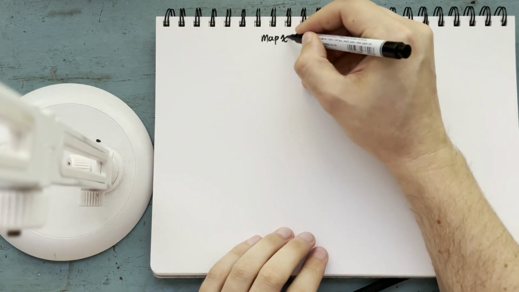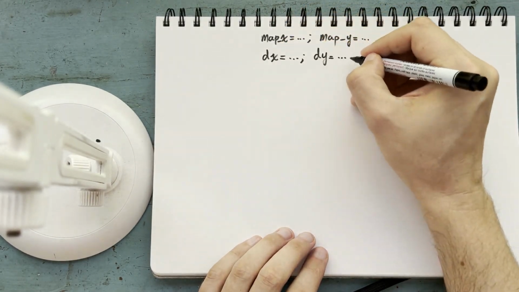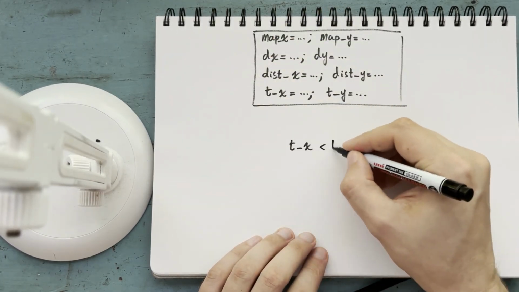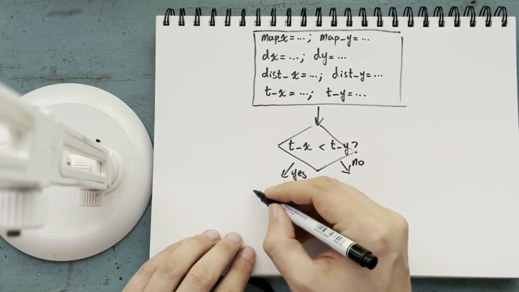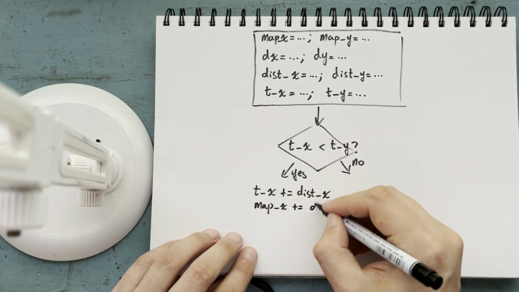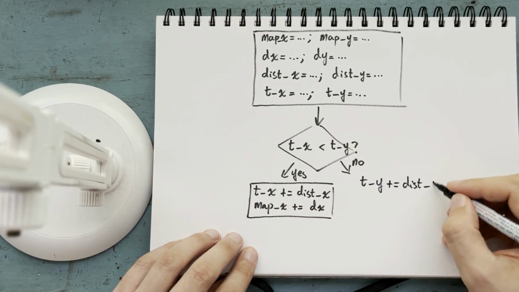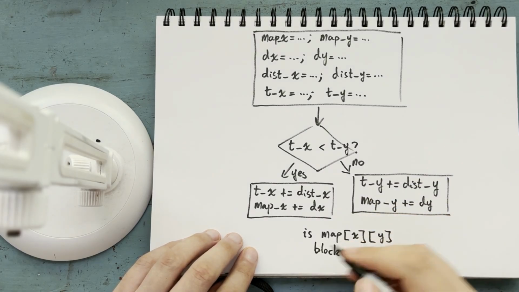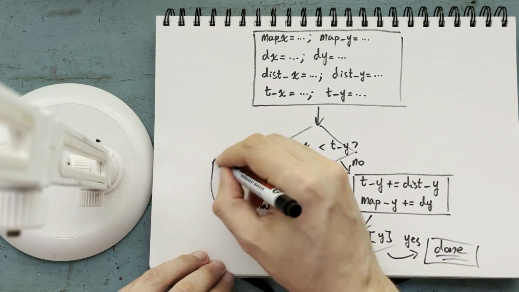And so finally, here's the basic algorithm. We start off by initializing the state of our ray, and then we continually decide whether to step to the next x or y grid line. And after stepping, we check whether the map position that the ray is on is blocking. If it is, then we're done. If not, then we keep walking.